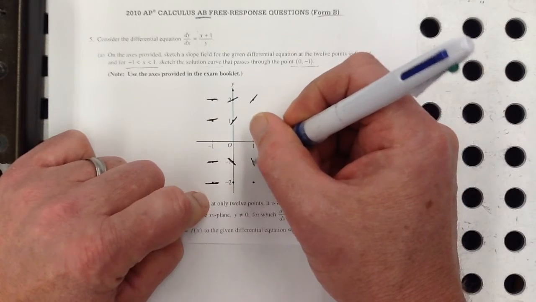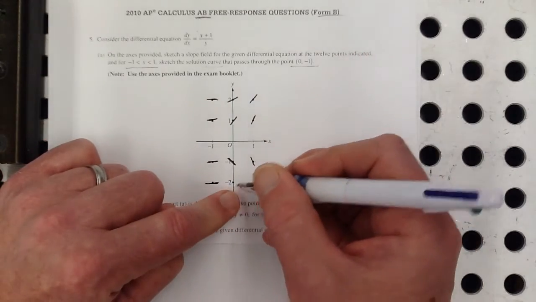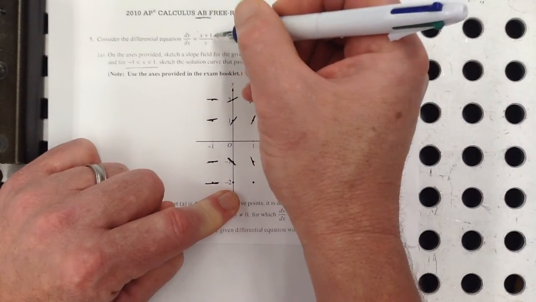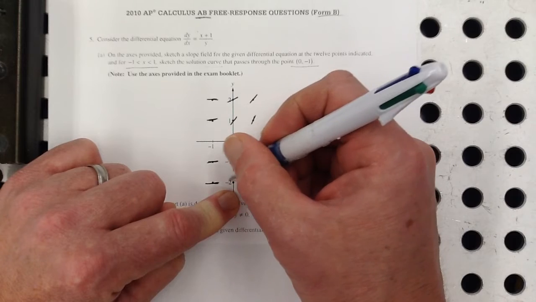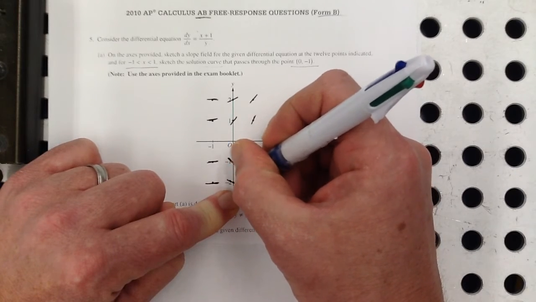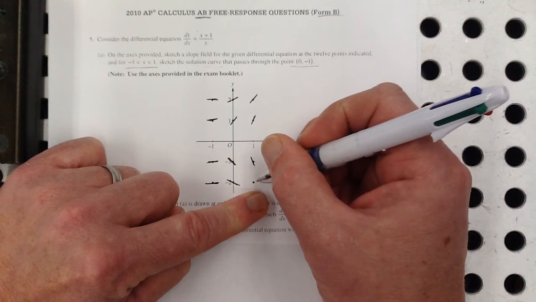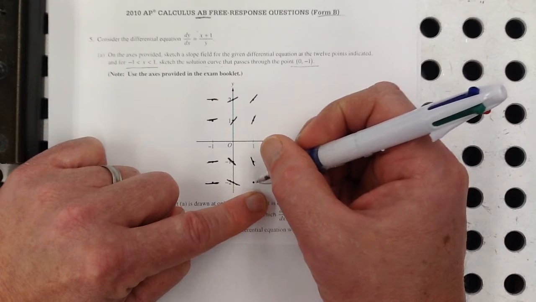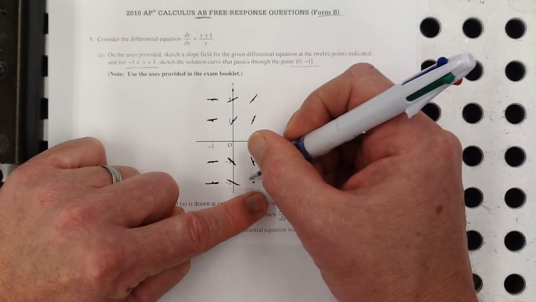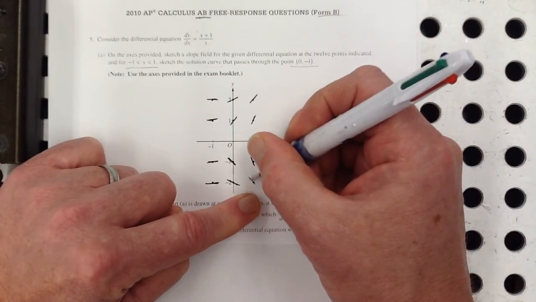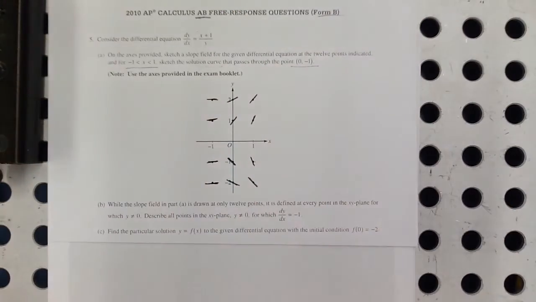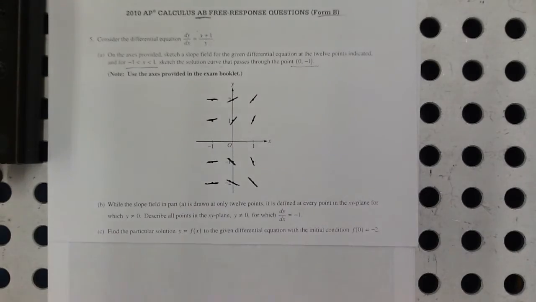That's a slope of -2. And then here, 0 plus 1 is 1 over -2, so -1/2. And here I get -1, right? Because that's, yeah, 2 over -2. Okay, so that's what my slope field looks like.